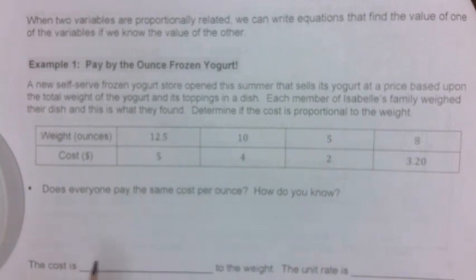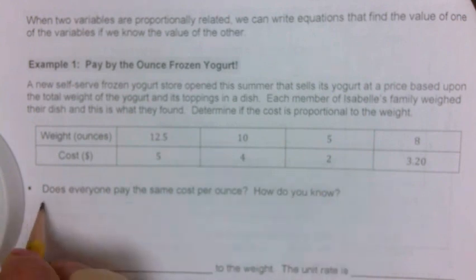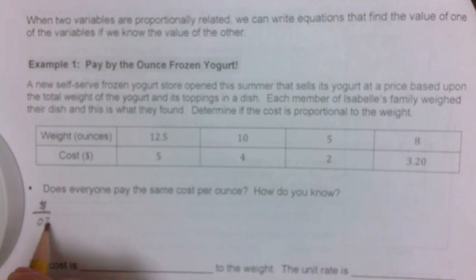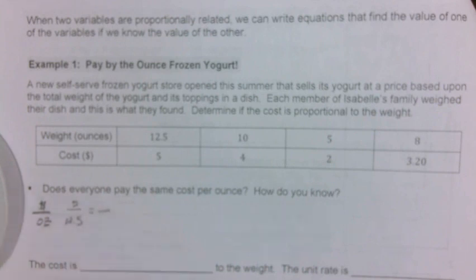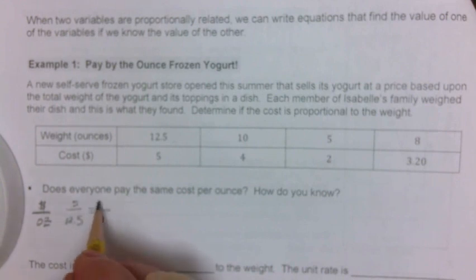Okay, so looking at my rates here, I can see the weight in ounces and I can see the cost associated with those. When I set up my rates, I'm going to do dollars per ounce. Okay, dollars per ounce is what we want to know. So with the first set of data, I can see that it costs $5 for 12 and a half ounces. I'm going to simplify that down to a unit rate by dividing each number by 12 and a half, and when I do that, I'm going to get 4/10 over 1.